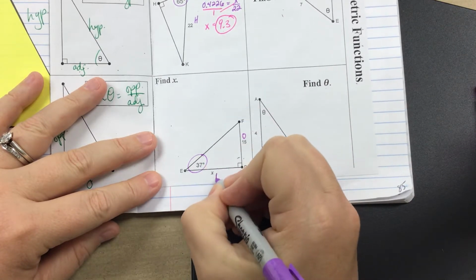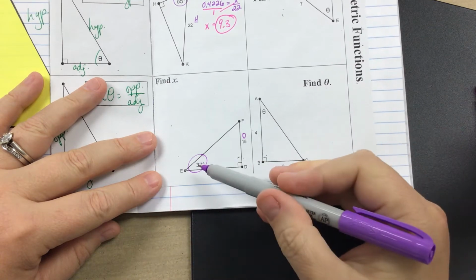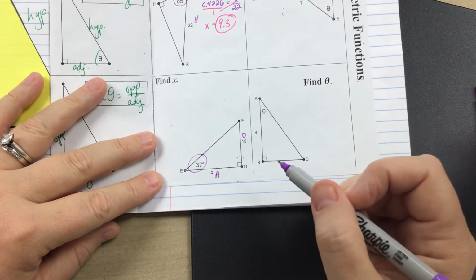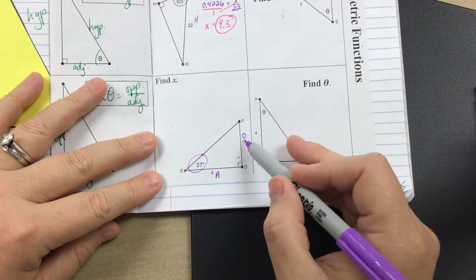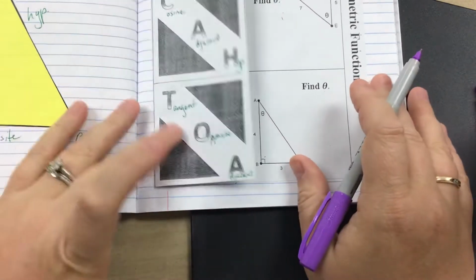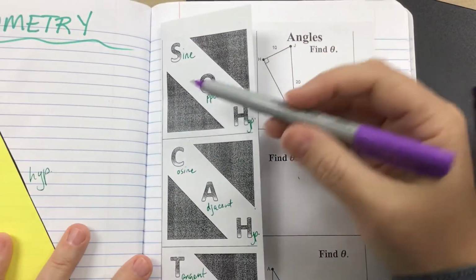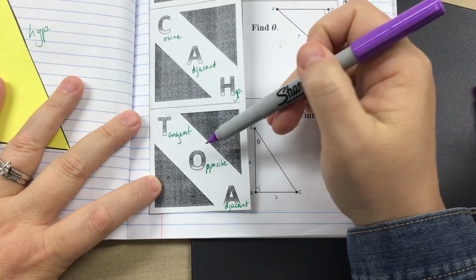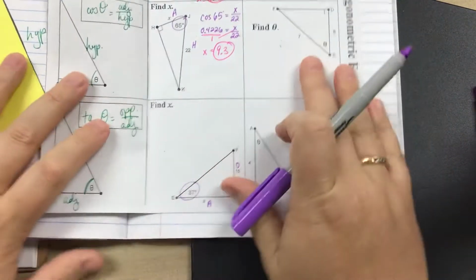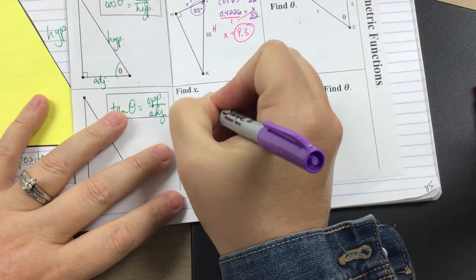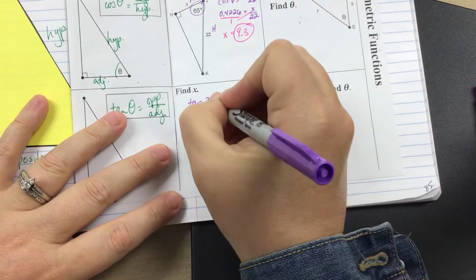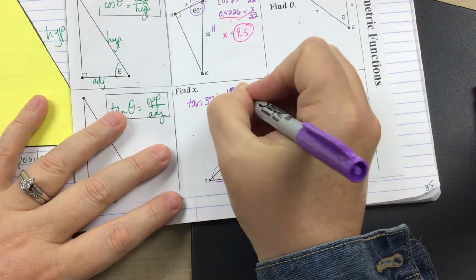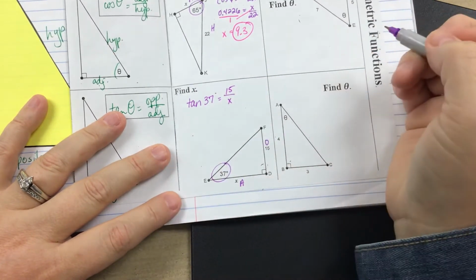And the side here that's x is the adjacent because it's the side next to the angle that's not the hypotenuse. So if I'm trying to pick which trig ratio I should be using when I have opposite and adjacent, that's O and A. Sine is O and H, cosine is A and H. Tangent is O and A, opposite over adjacent. So I'm going to say the tangent of my acute angle, which is 37 degrees, equals opposite, which is 15, over adjacent, which is x.